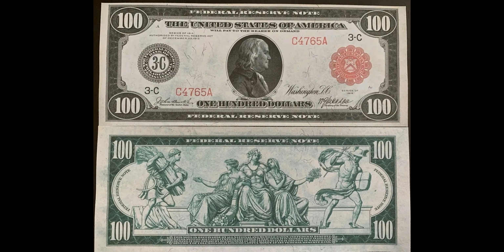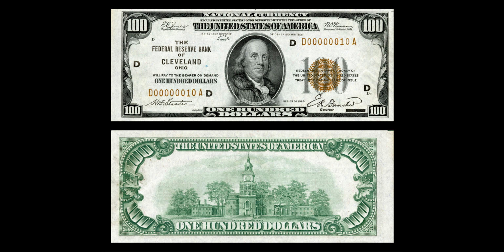In 1914, the first $100 Federal Reserve note was issued with a portrait of Benjamin Franklin on the obverse, and allegorical figures representing Labor, Plenty, America, Peace, and Commerce were on the reverse.